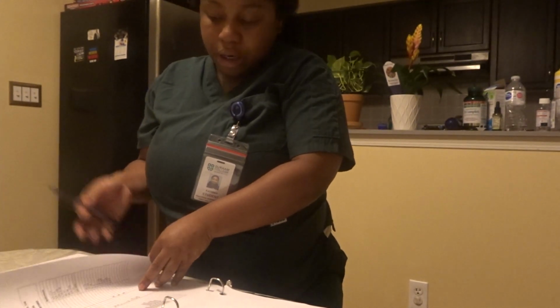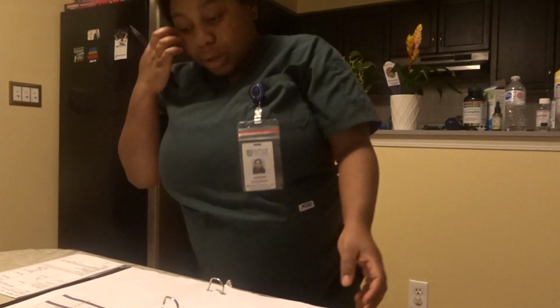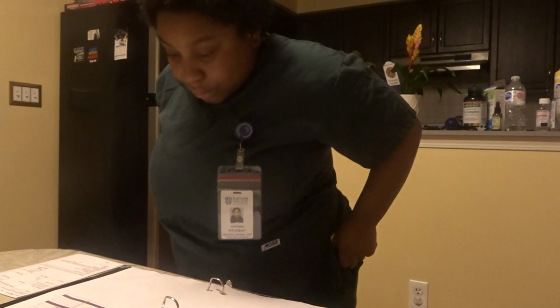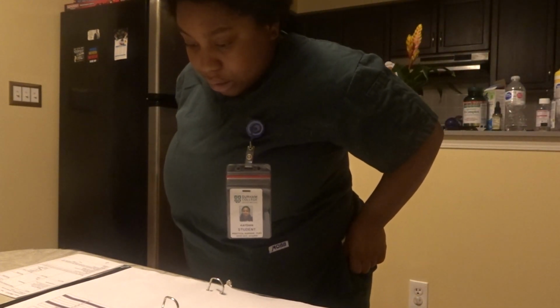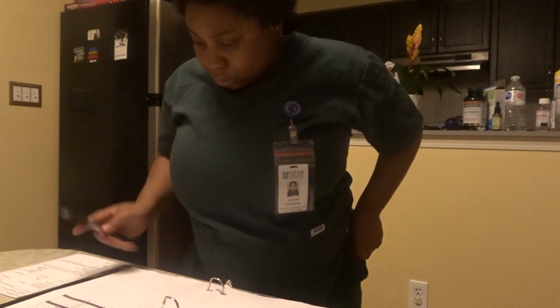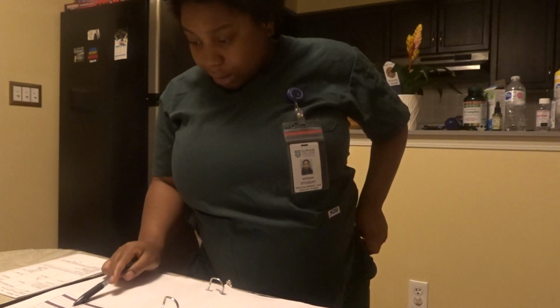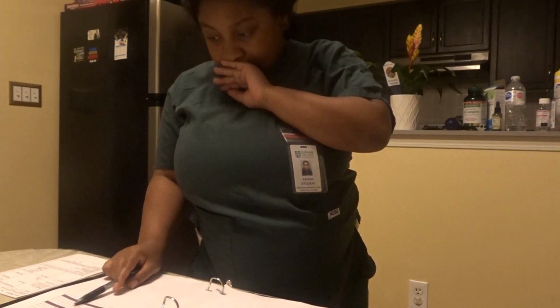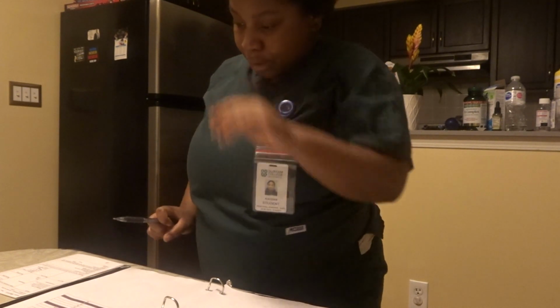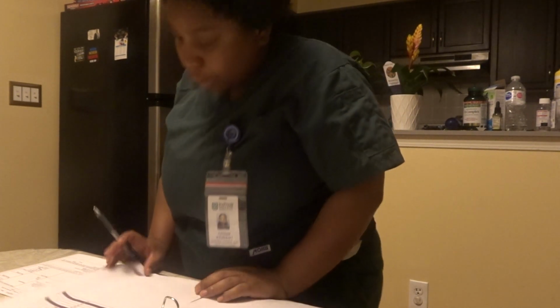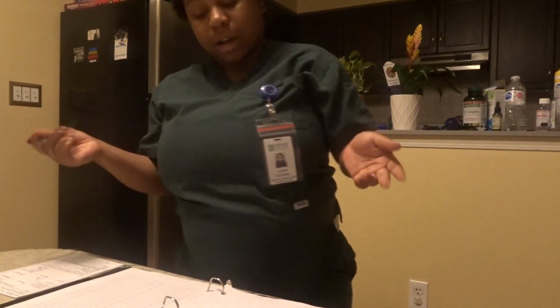Then I'm also going to check the wound culture. So I see that the first wound culture, the antibiotic cefazolin, is 6, and there's no interpretation. Okay, so after checking that, I'm then going to sign off.